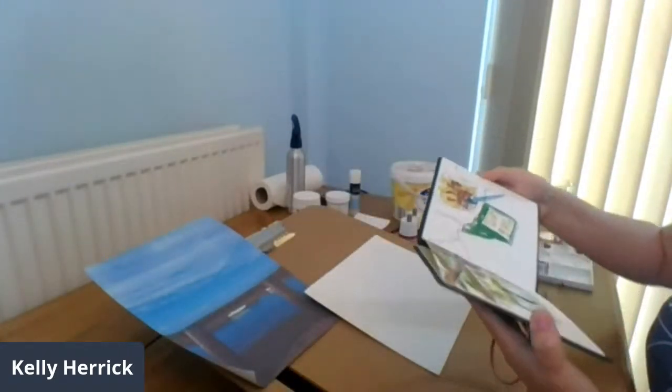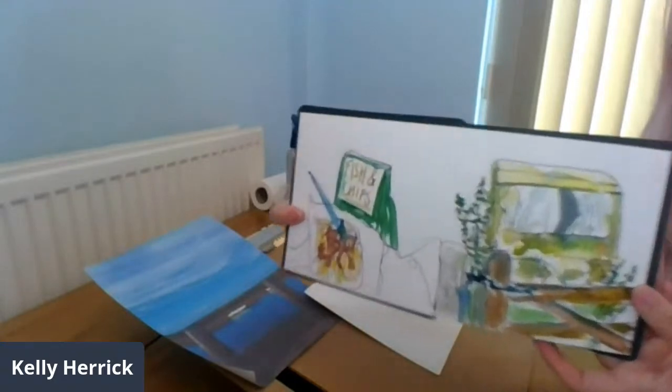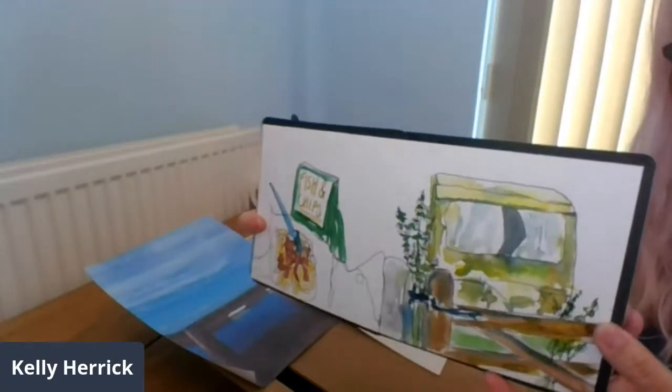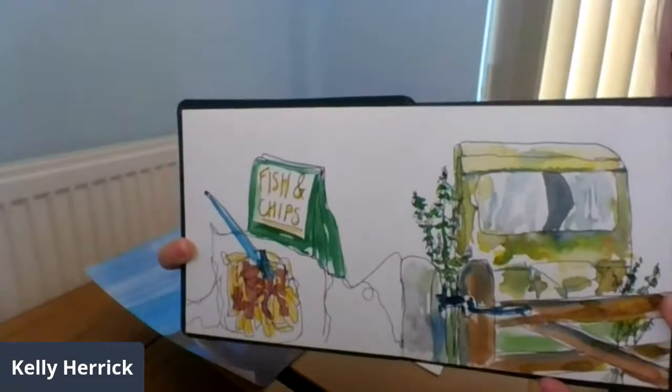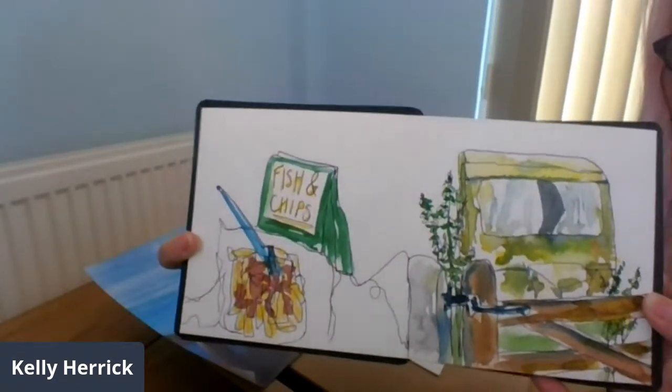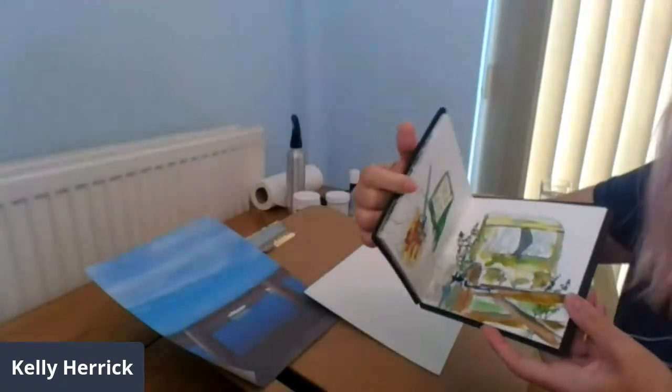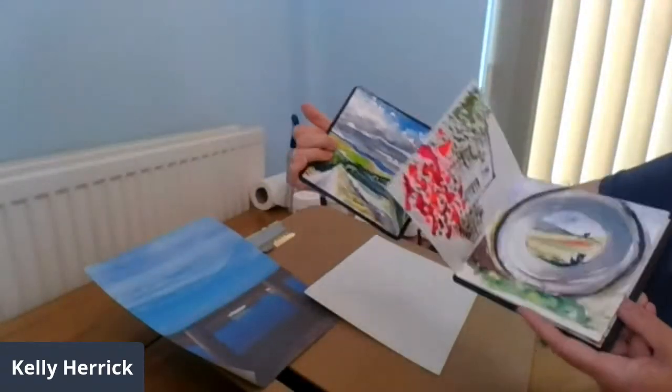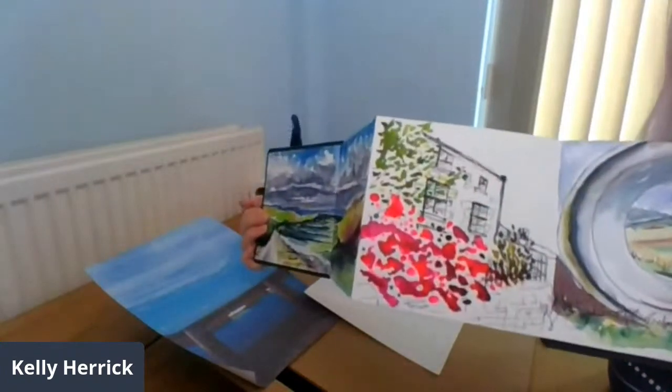What I mean by doing loose stuff is perhaps things like these. So, oh gosh, I find it so hard to work out the cameras. No, we can see. Yeah, we can see. Yeah, so stuff like this where it's really loose, sort of pen and wash, watercolors or, you know, acrylic ink splashed on.